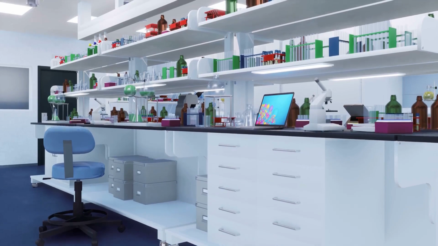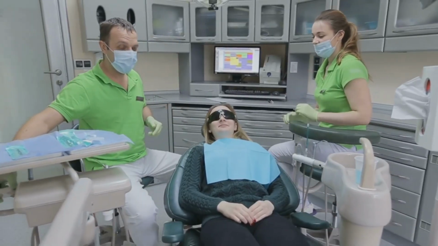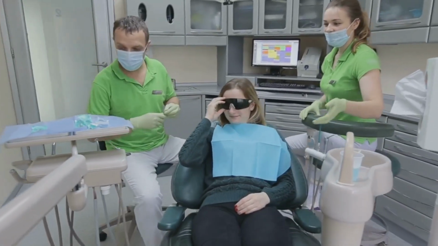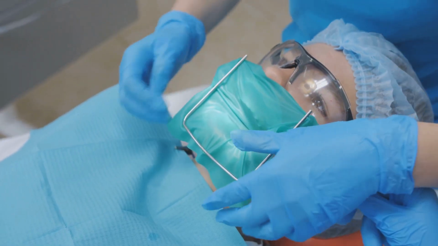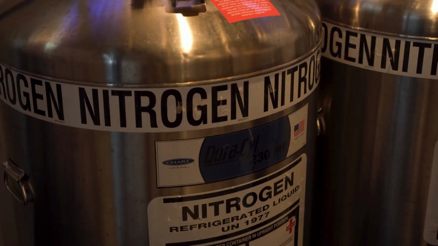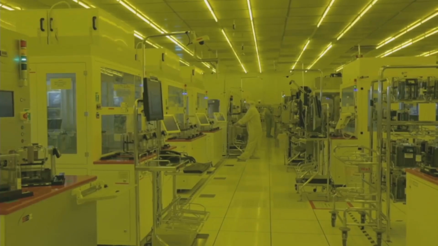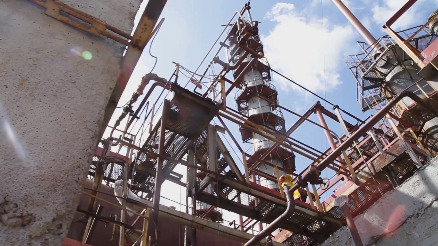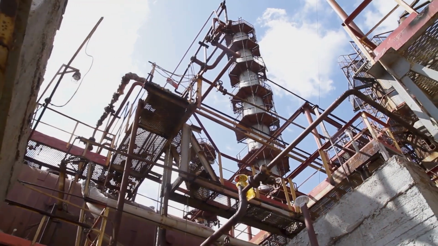Nitrogen compounds also play critical roles in medicine and materials science. Nitrous oxide, N2O, commonly known as laughing gas, is used as an anesthetic and analgesic in dentistry and surgery. Nitrates and nitrites are used in the preservation of meats, though they must be managed carefully due to potential health concerns. In material science, nitrogen is used in the production of semiconductors, stainless steel, and explosives. Compounds like nitric acid and ammonium nitrate are essential in the production of fertilizers and munitions.